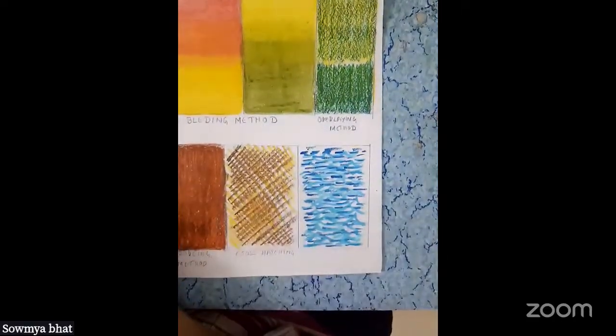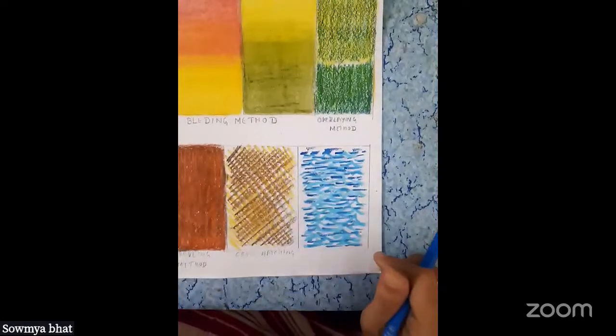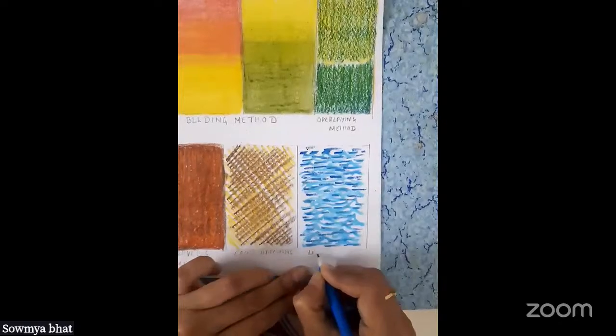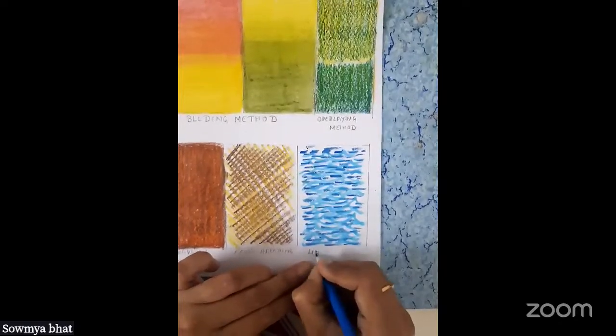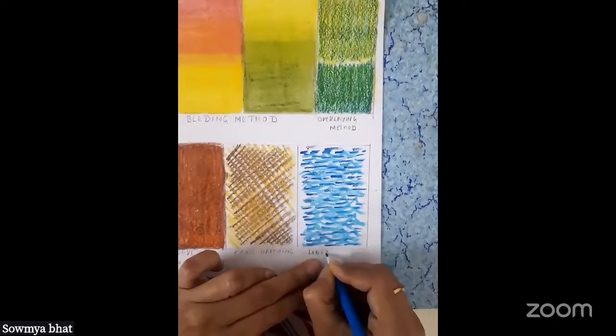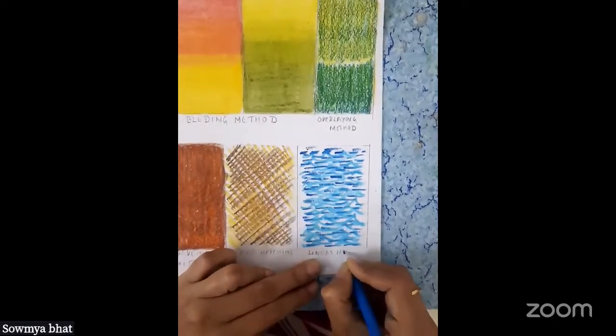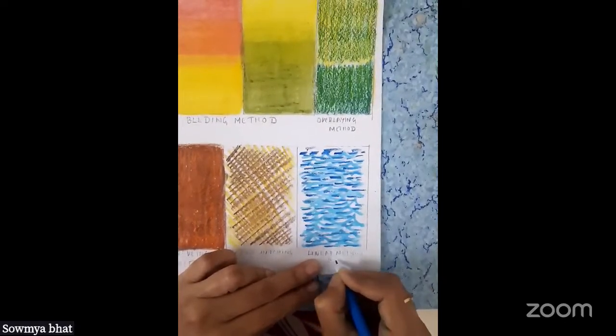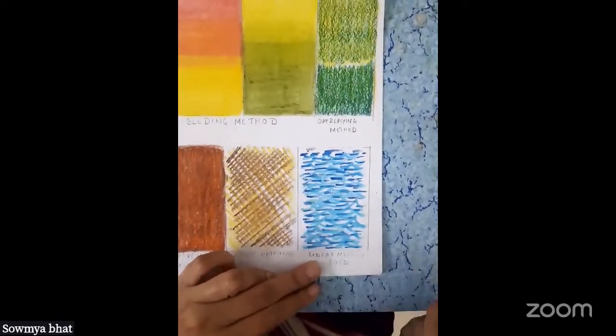So you can name this as the linear method, bold.